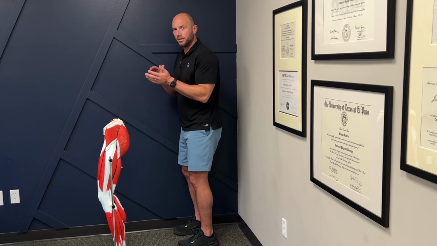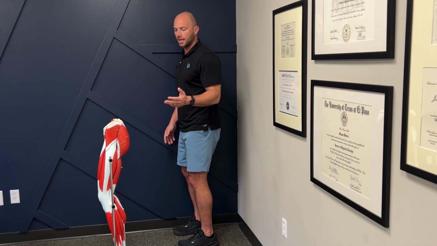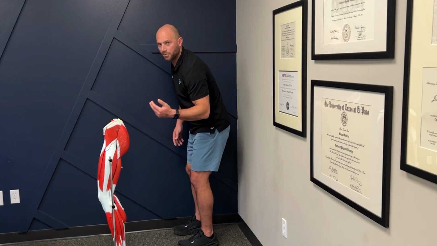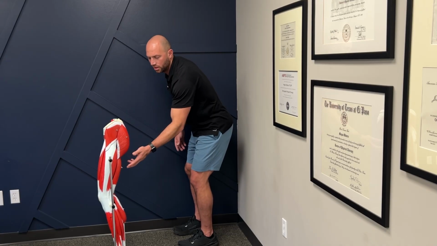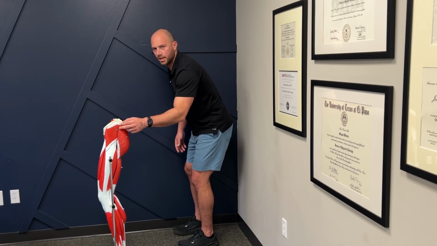Right now, your glutes are asleep. They're not doing their job. We need to wake them up. But we're gonna utilize the hamstrings, well, because they're typically more active. We'll use them right now, but we're priming those glutes. We're loosening it up and we're firing them up.